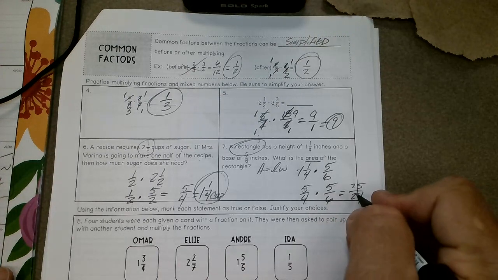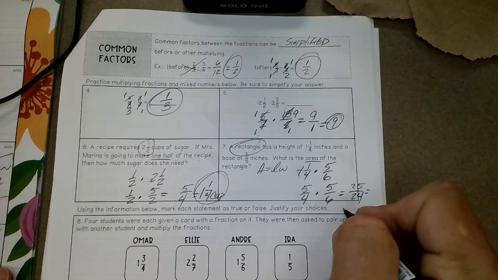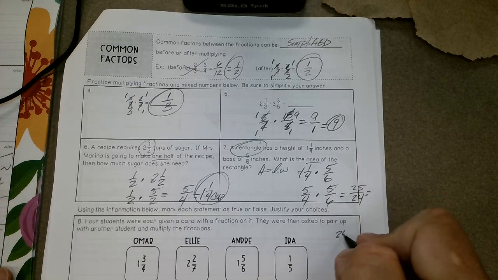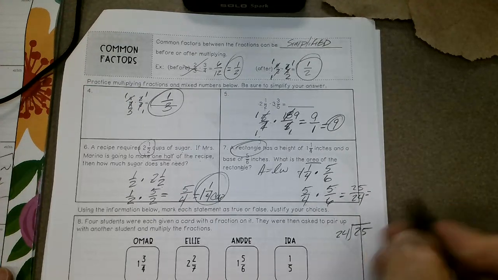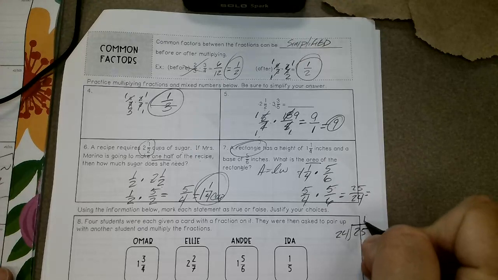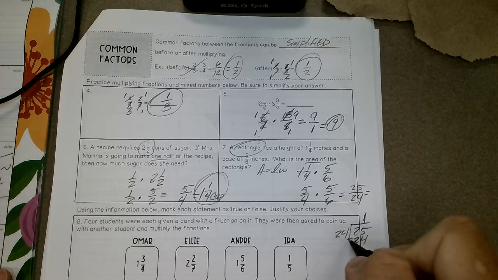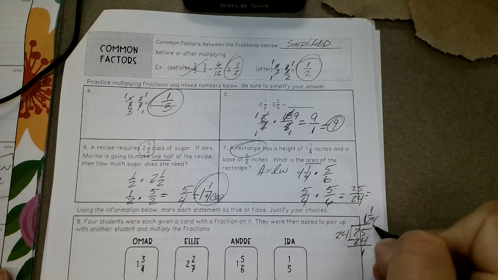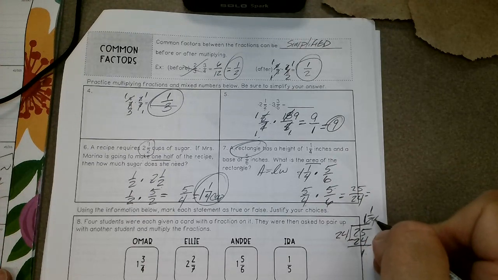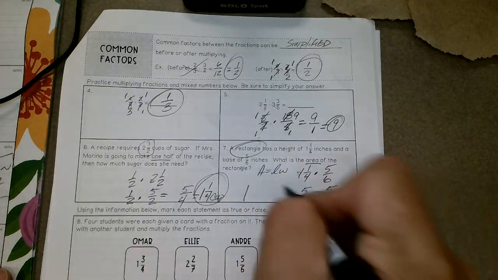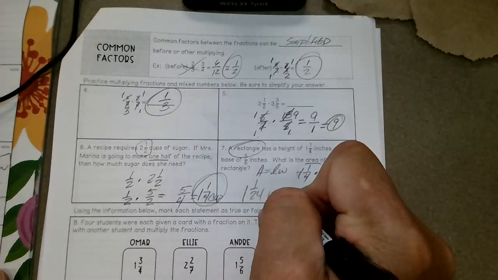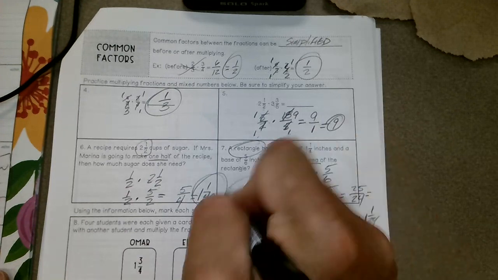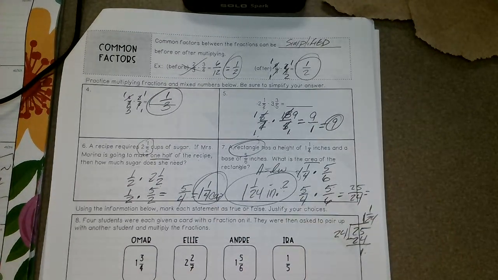Now, can we switch this back to a mixed number? Yes, and I'm going to do my work down here. So I'm going to go ahead and divide that out. It's a little bit bigger. 24 goes into 25 one time. I subtract and get 1. That is my numerator, and my denominator doesn't change, and the area is 1 1/24 inches square. Area is always what we call square units, all right? It's how much space it covers.